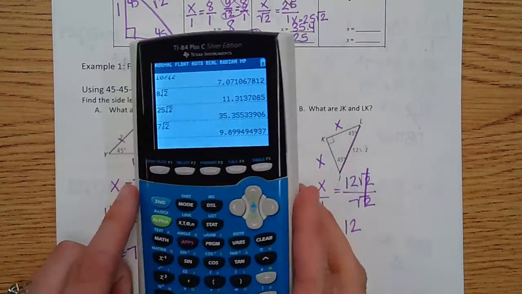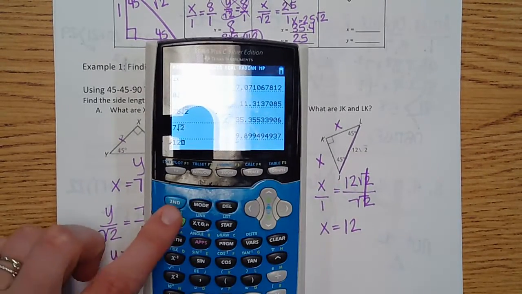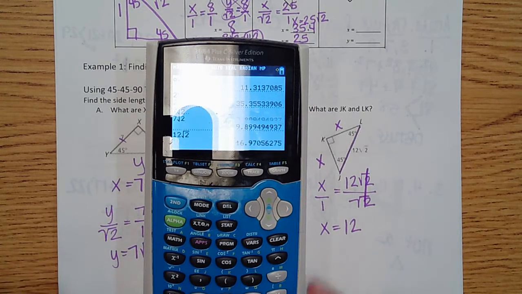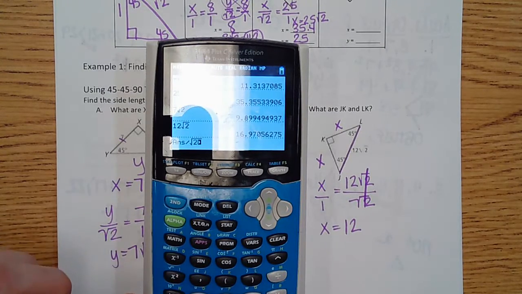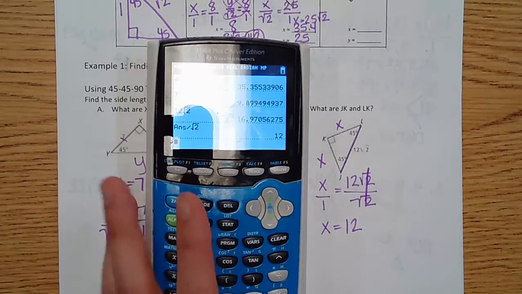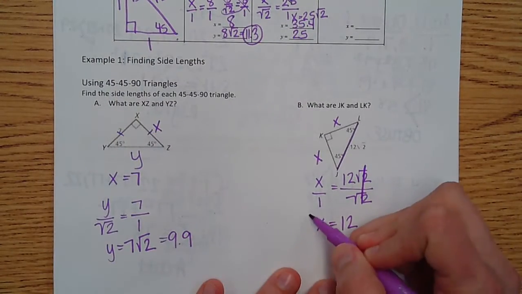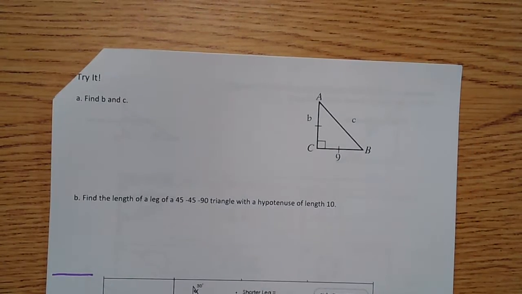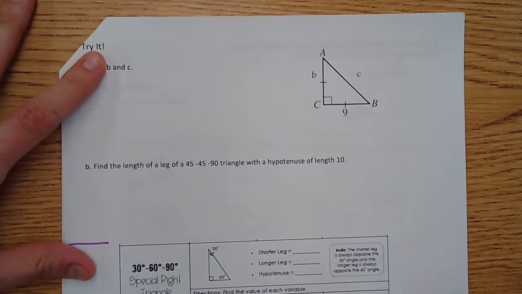If you're not familiar with those rules, 12 square root of 2 divided by the square root of 2 is 12. So either way works for you. X is equal to 12, both JK and LK are 12. All right. So we have two more with this particular type, and then we'll go into our 30, 60, 90.